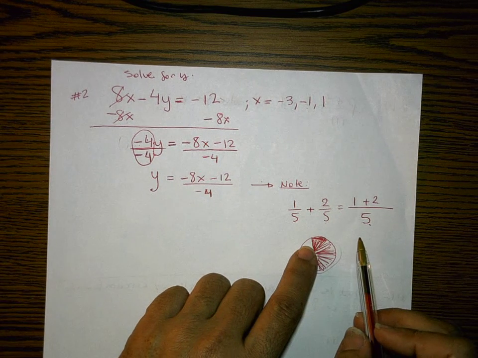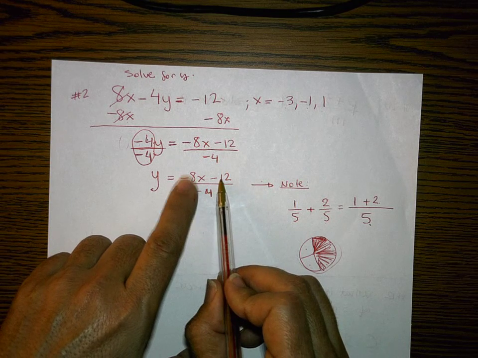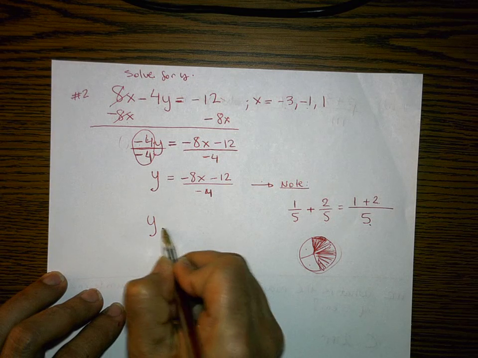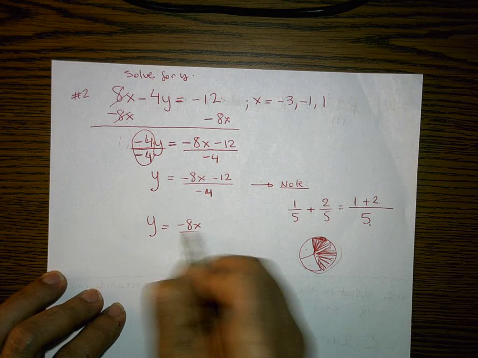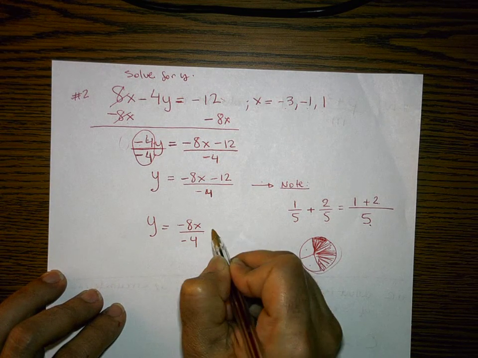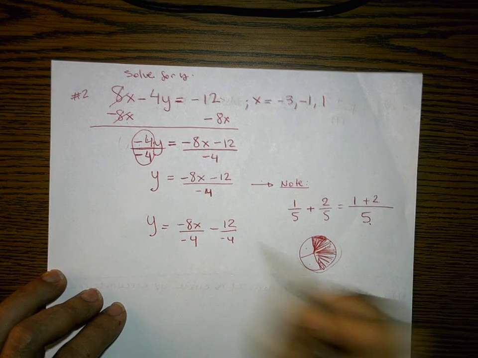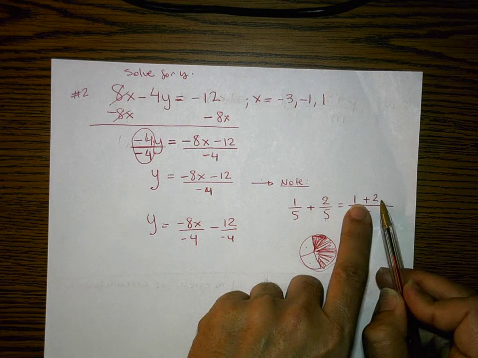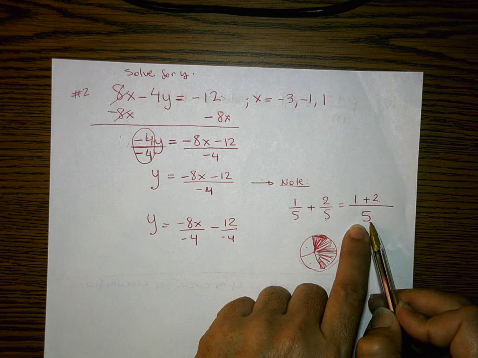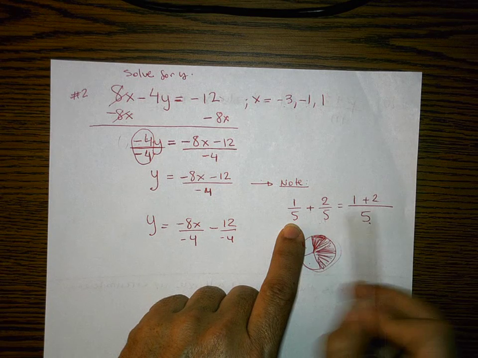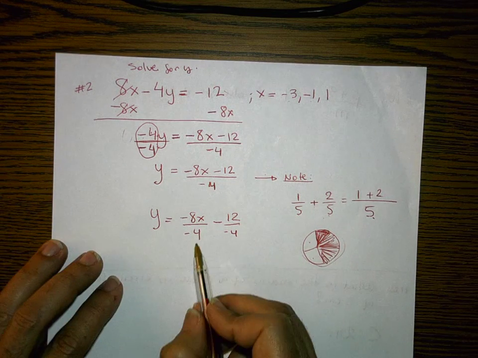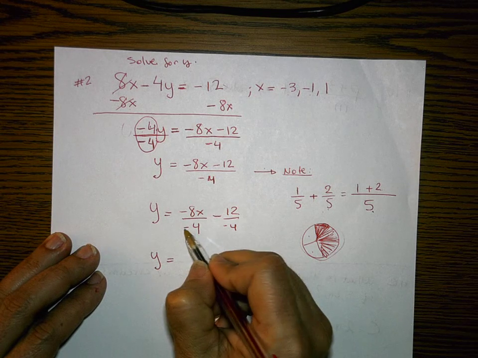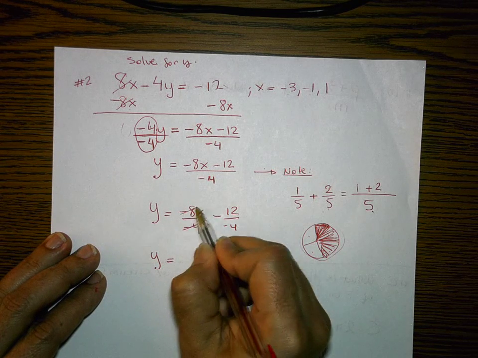So if I have two terms here, I can split it into the same denominator. So I can write y equals negative 8x divided by negative 4 and a negative 12 divided by a negative 4. Just like our example here, we went from 1 over 5 plus 2 over 5 to 1 plus 2 divided by 5. And we can go backwards and split them up, and it still means the same thing. So now I can reduce it a little bit easier. I'll have y equals a negative 4 and a negative 8 can be divisible.